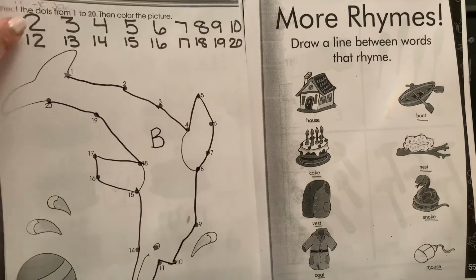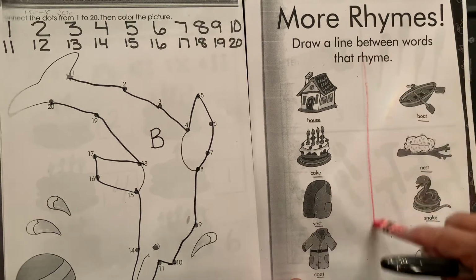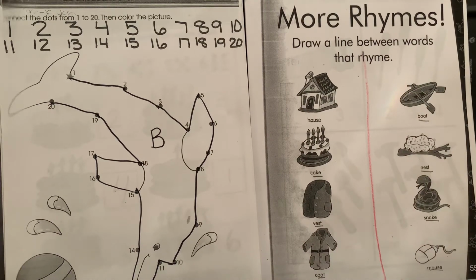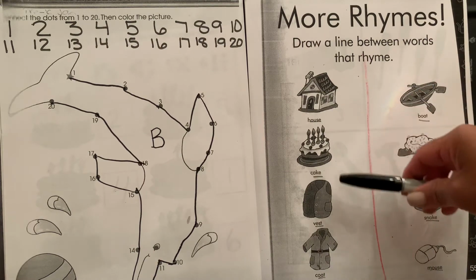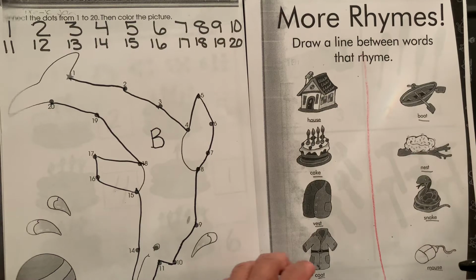The next page has to do with rhymes. So, things that rhyme. I'm going to draw a line in the middle, and we're going to match things on this side to things on this side. House, cake, vest, coat. Boat, nest, snake, mouse.